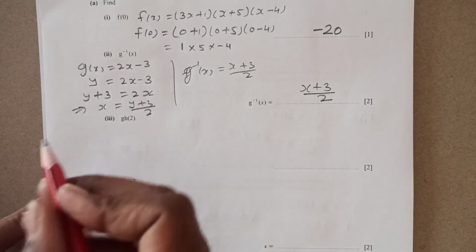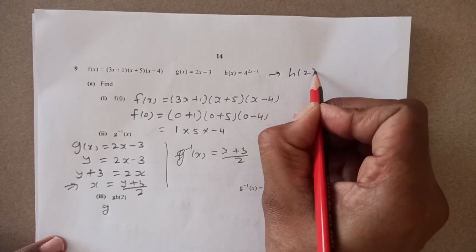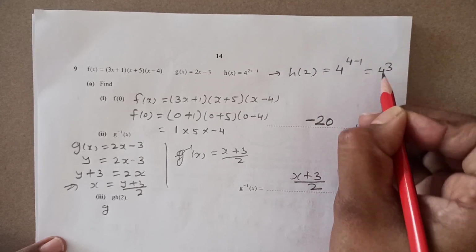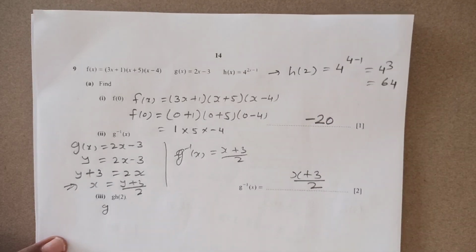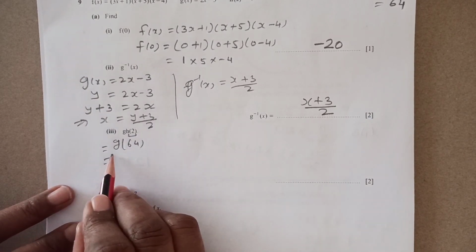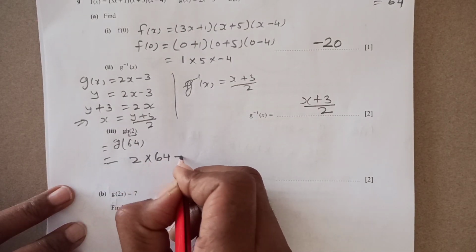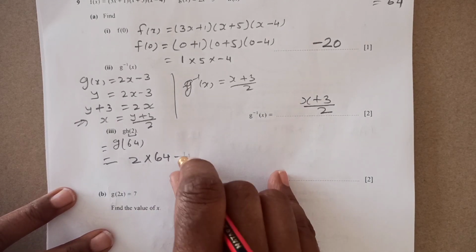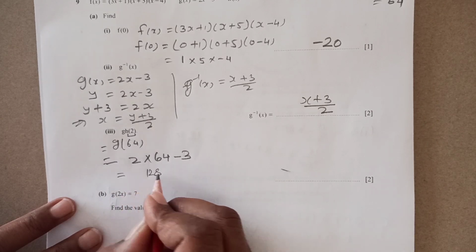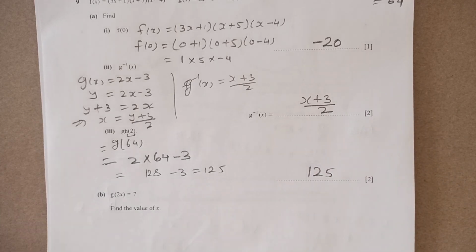Now gh(2). So g and h(2). h(2) we can find out from here. h(2) is 4 to the power 2 times 2 minus 1, that is 4 to the power 3, which is 64. So h(2) is 64. We replace this by 64, that makes it g(64). You substitute here the value of x, so 128 minus 3, 125. 125 is the final answer.